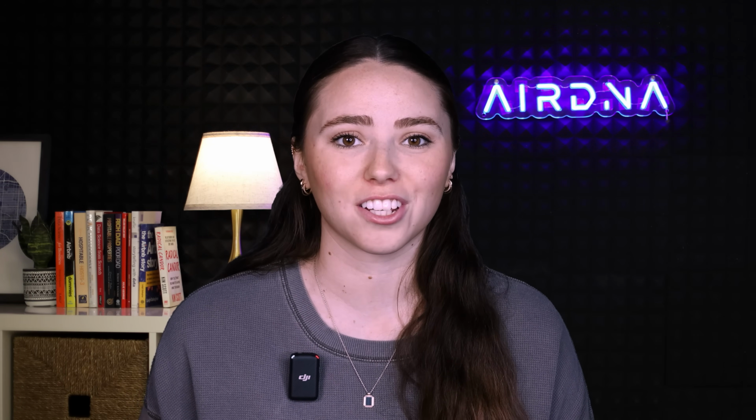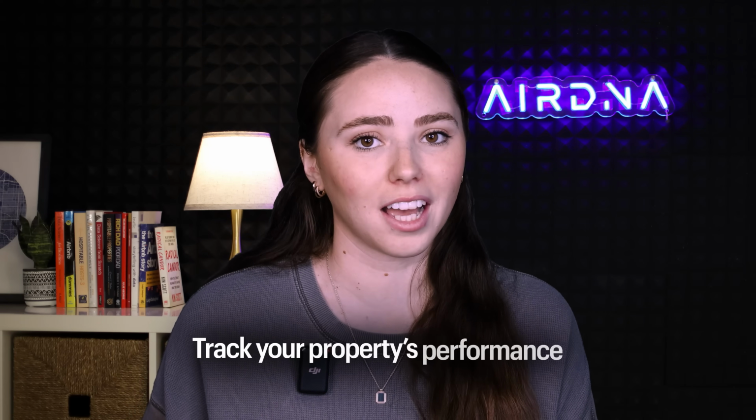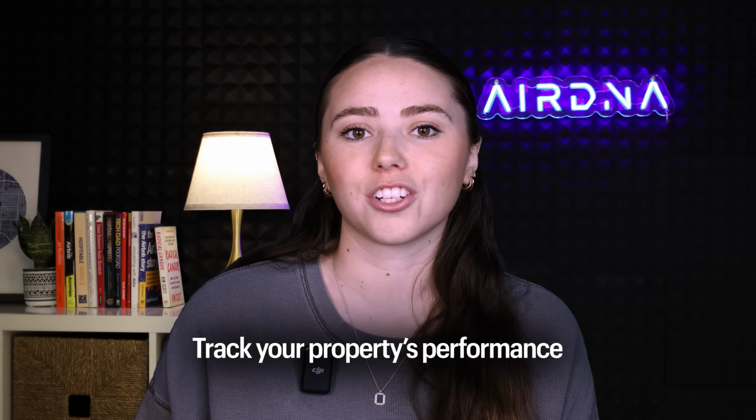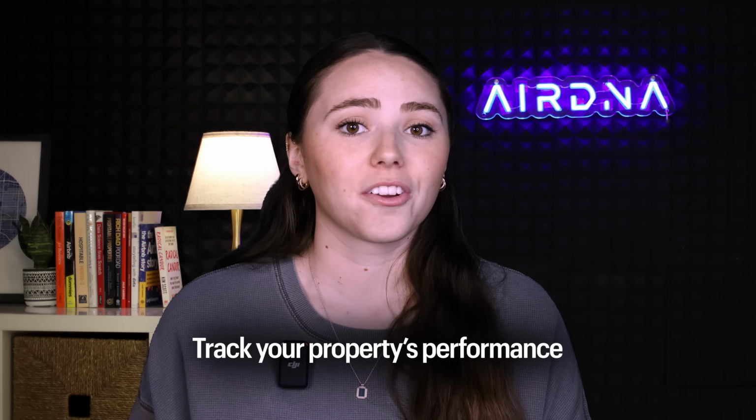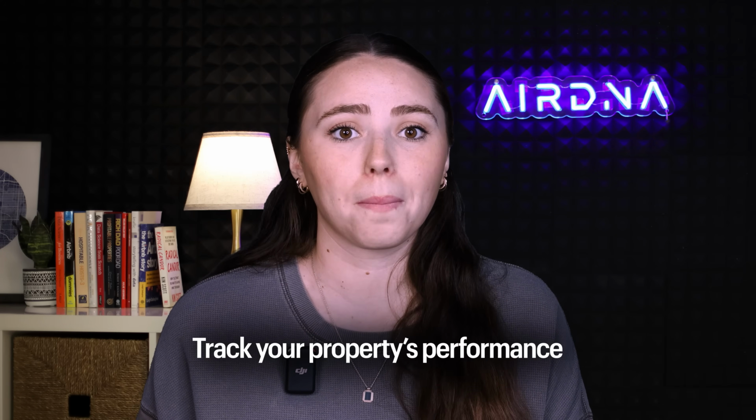Now that you know how to calculate RevPAR, the real question is, how do you use this information to make smarter decisions for your rental? Well, first, use RevPAR to track your property's performance over time. Look at how much your RevPAR changes month to month, season to season. Are there any certain times of the year where your revenue per available night dips? Are there periods where it spikes?